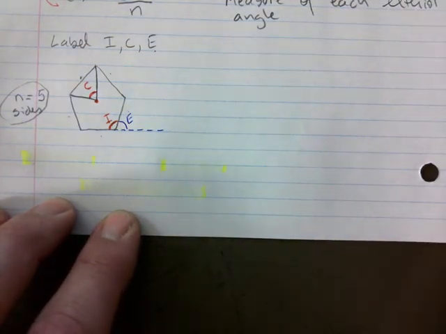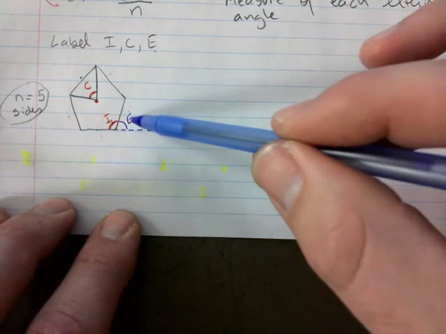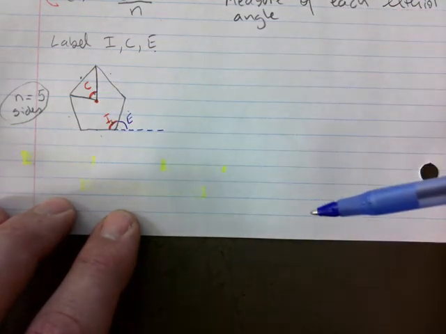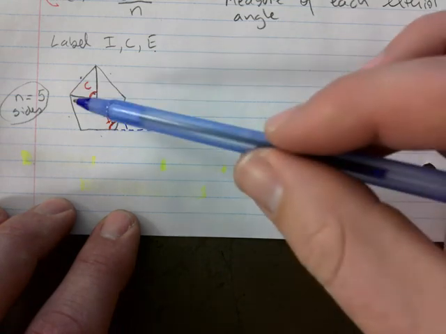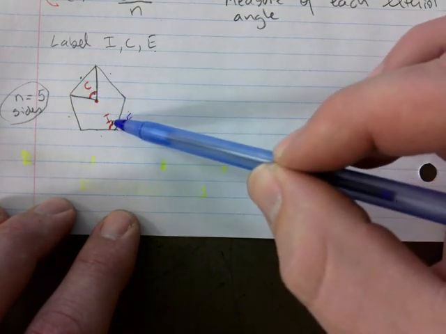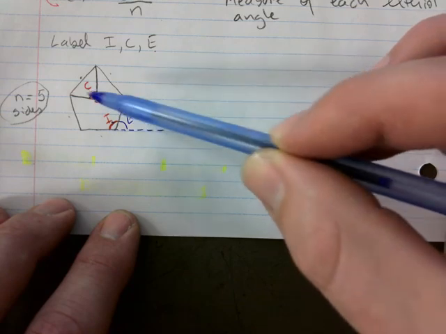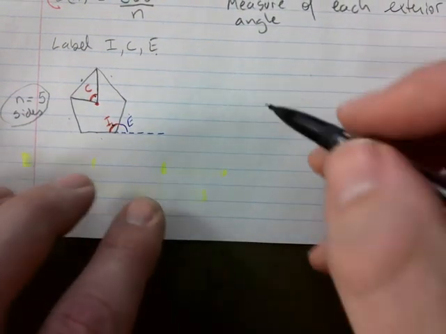Now you've labeled the interior, the exterior, and the central. There are 5 central, there are 5 interior, there are 5 exterior angles. I just labeled one of them. Okay, let's do a little bit of math here.